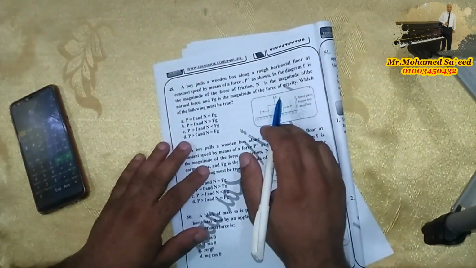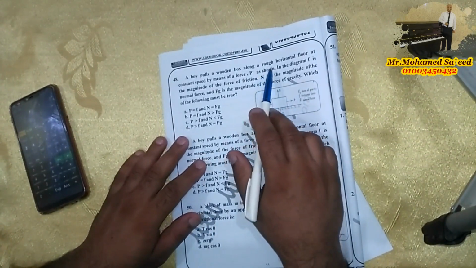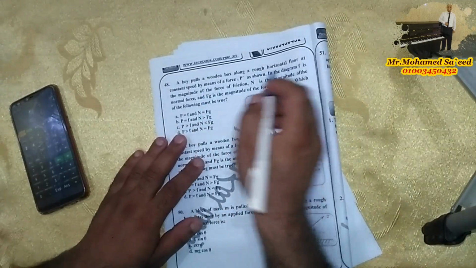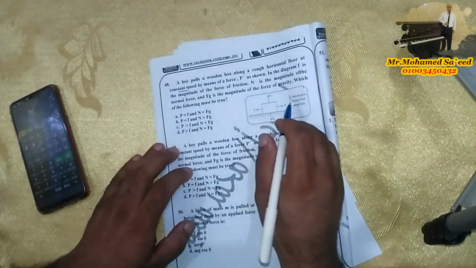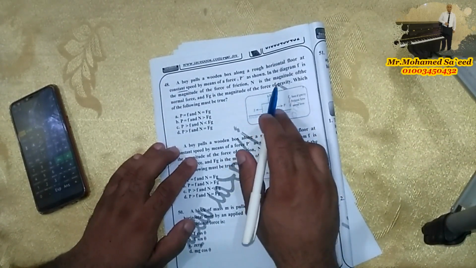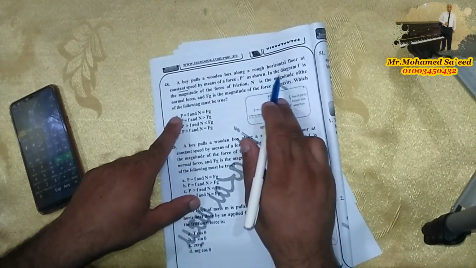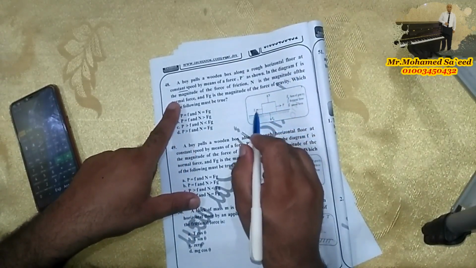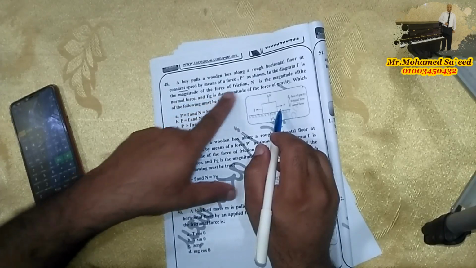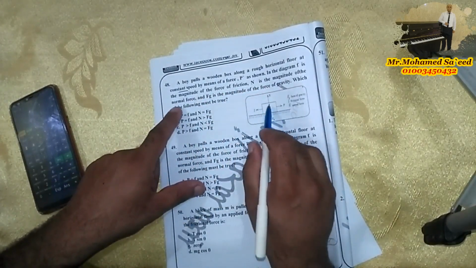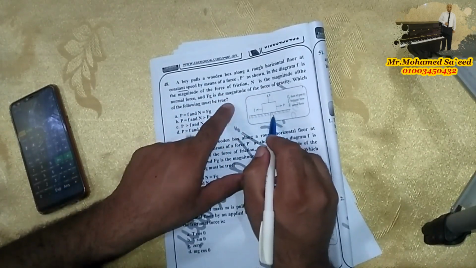A boy pulls a wooden box along a rough horizontal floor at constant speed. ناخد بالنا من كلمة constant speed. By means of a force P as shown in the diagram. F is the magnitude of the force of friction, N is the magnitude of the normal force, reaction force, and Fg is the magnitude of the force of gravity, weight.